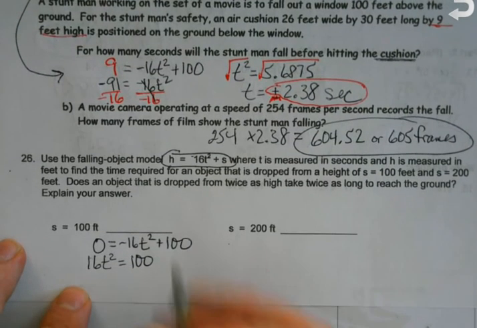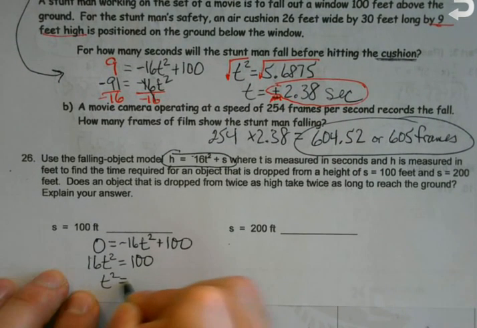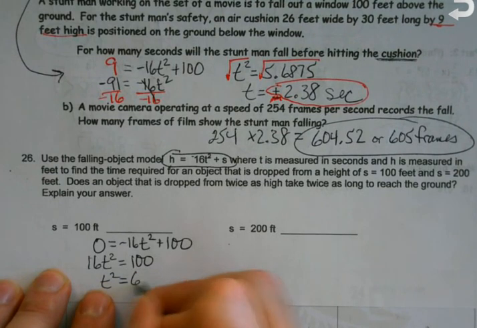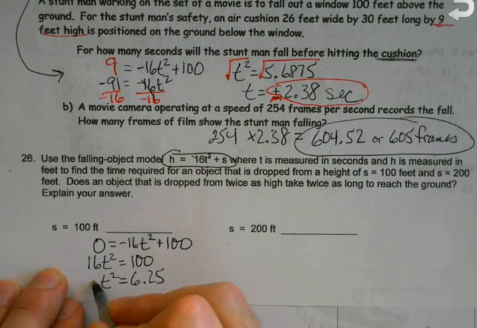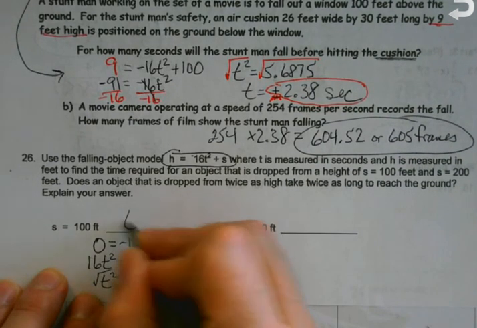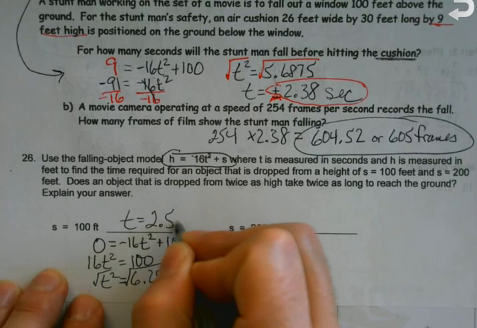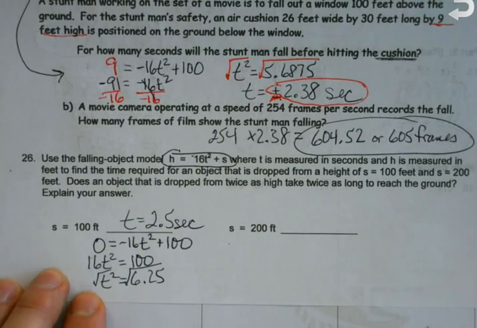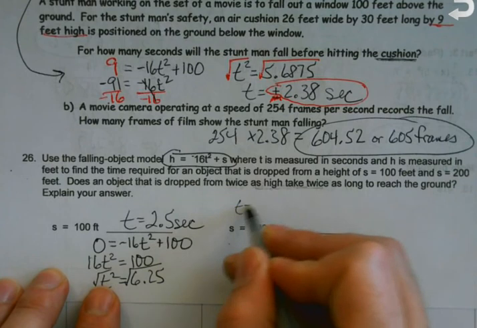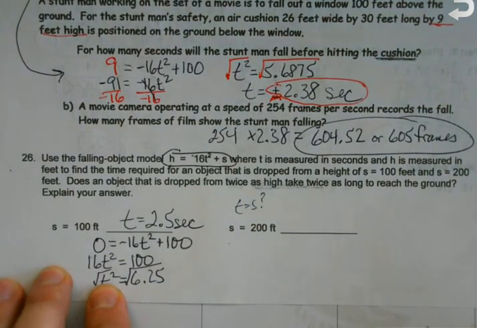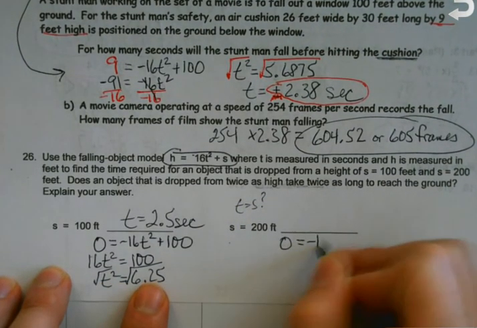You're like, I'm going to get a decimal again. Yes, we are. 100 divided by 16, 6 1/4. And then square root it. My time ends up being 2.5 seconds for it to drop 100 feet. So the question now is, is it going to take twice as long? Is it going to take 5 seconds here? Probably not, but let's double check, just to be sure.